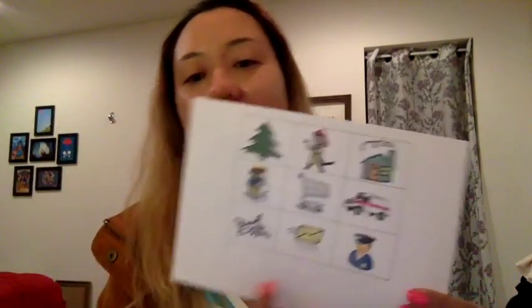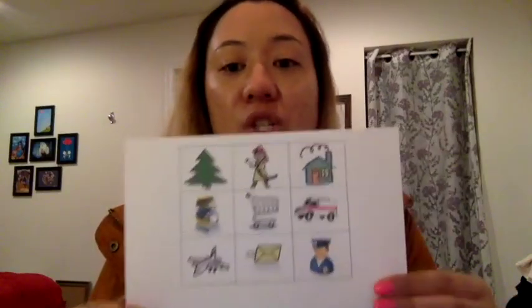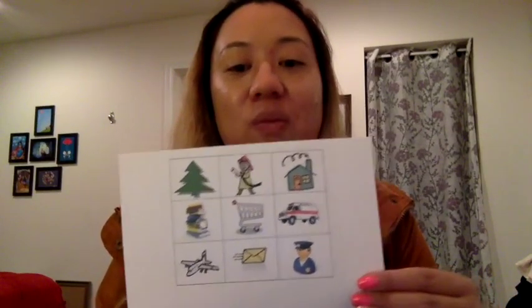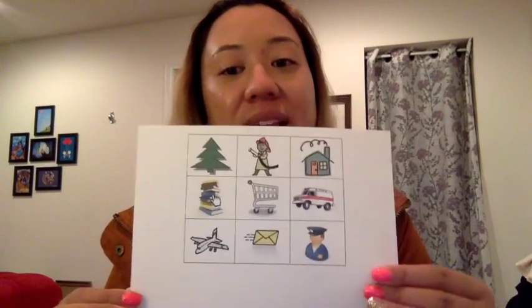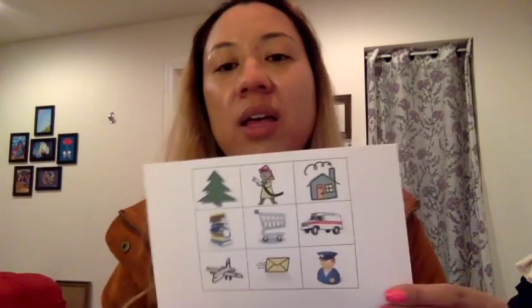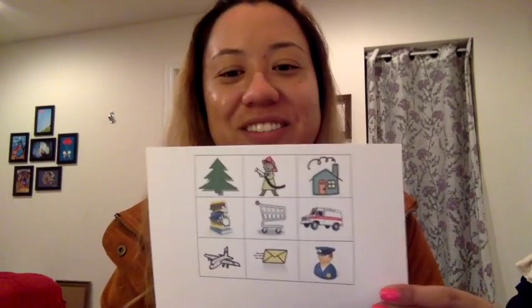So we're going to cut out our squares, okay? And when you're done, so go ahead and cut out your squares right now. I'm going to let you cut out your squares while Miss Monochmo cuts out her squares too.